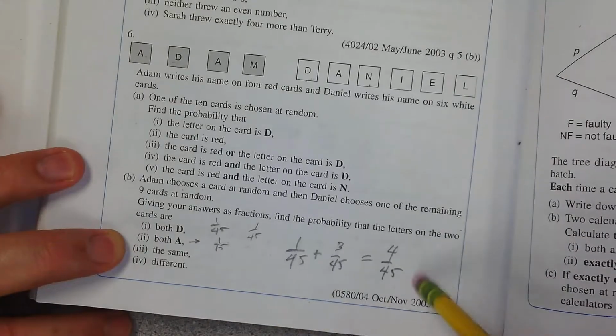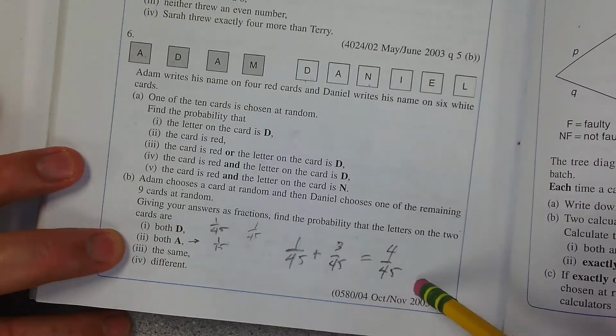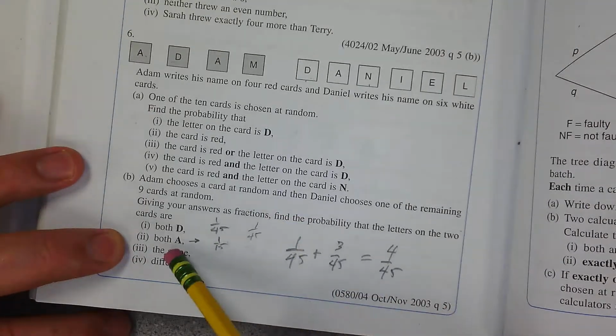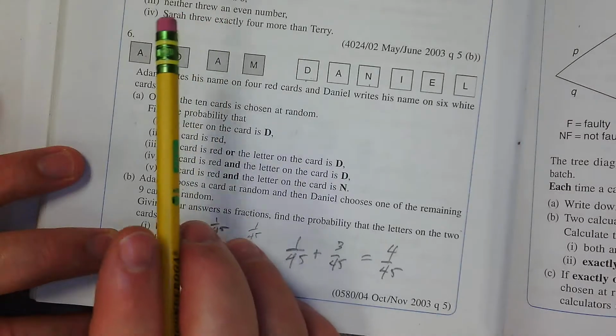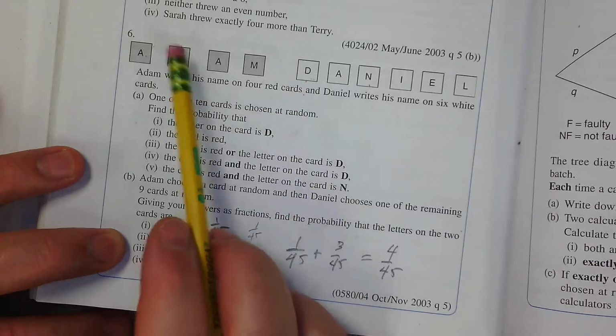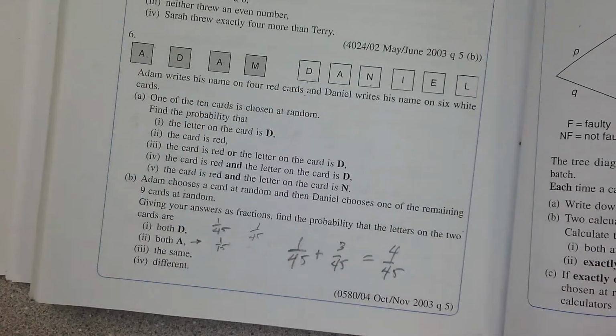And the thing that we can do to make that easy is look at the last 2 questions. Those are actually a clue. So once again, they are both choosing a card one at a time, and they're the same. So it either could be an A, because we have multiples of A's, or they could both be a D, and that's it.